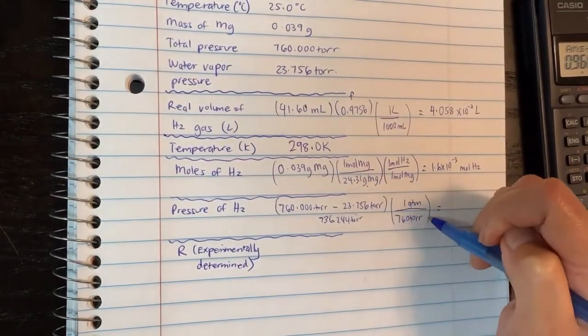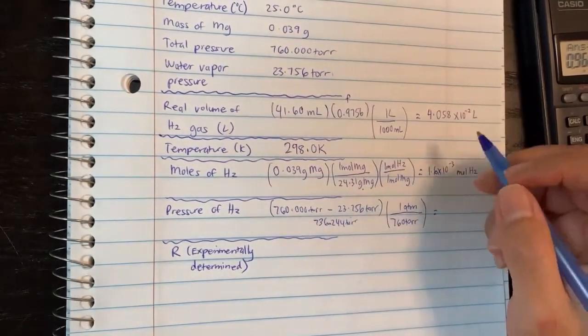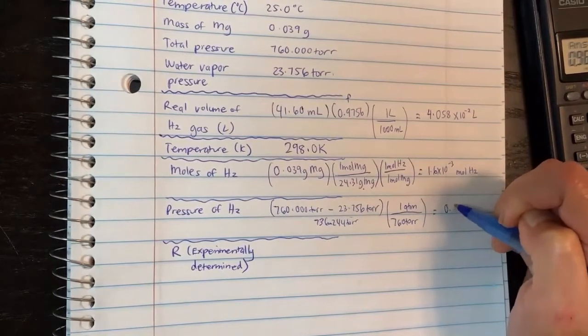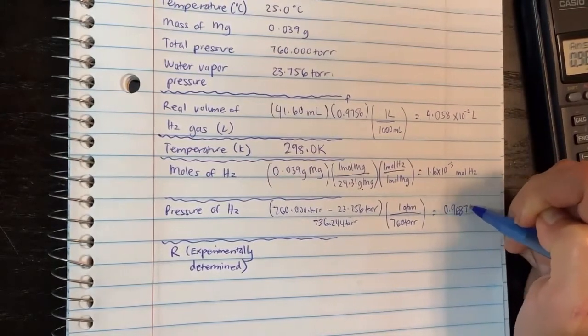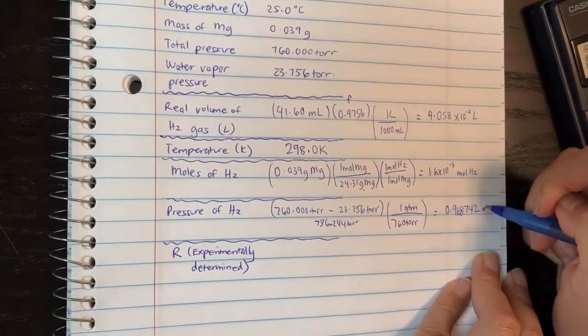This is an exact conversion, so the sig figs we keep are whatever we have here, which is still about 6 of them. This is in ATM.